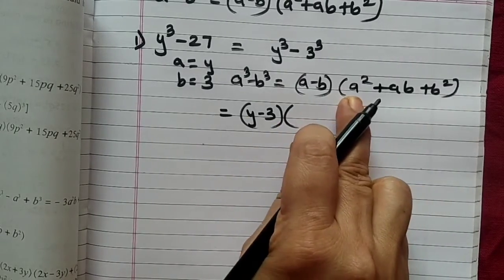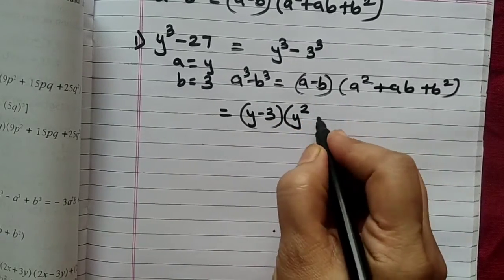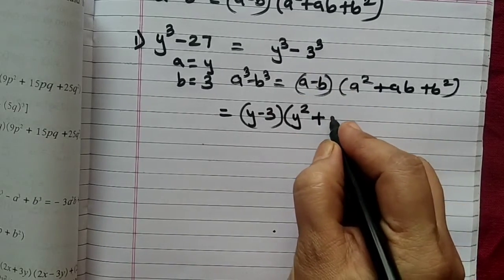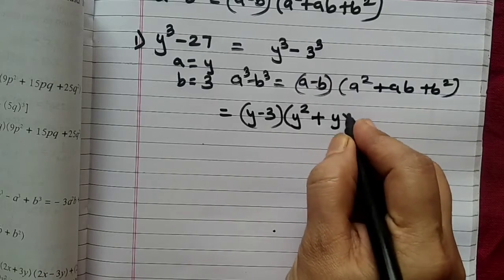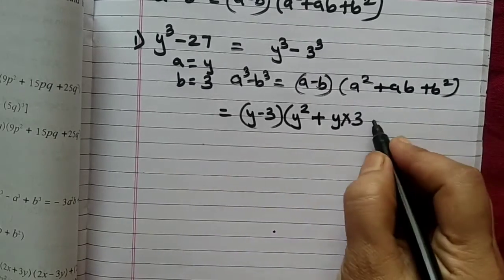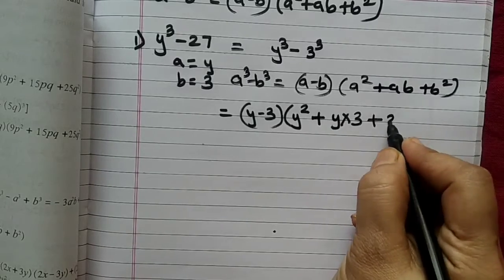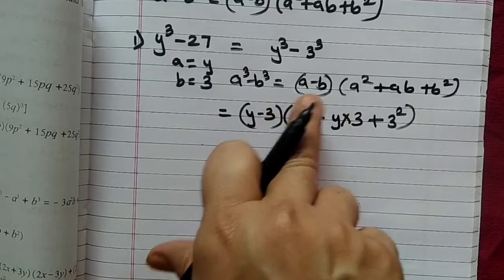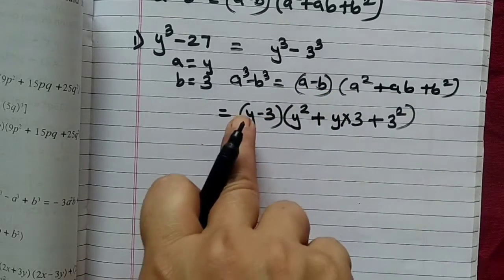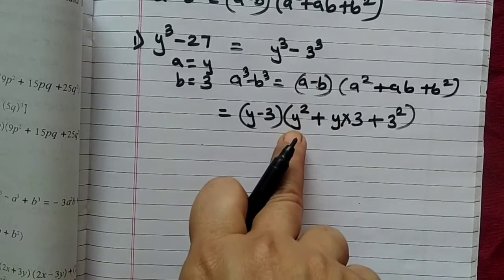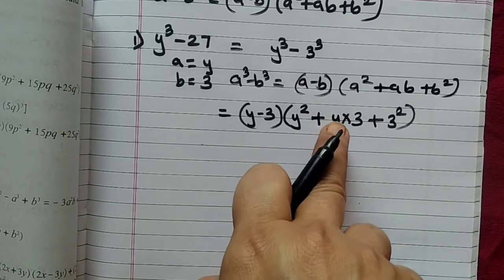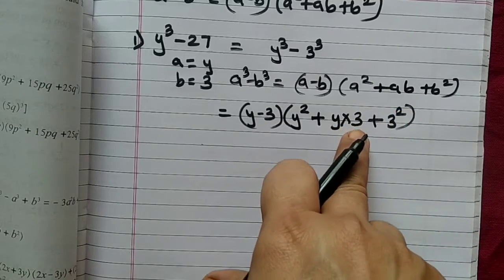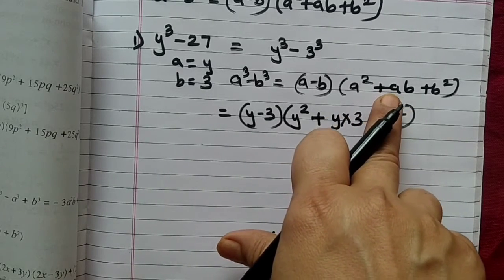and into bracket, here a square, that is y square, plus ab. What is a? y, multiplied by b, which is 3, plus b square, b is 3, so 3 square. We have written down these terms in this formula. y minus 3, a minus b, y square, that is a square, plus 3y into 3, a into b, plus 3 square. You can write it as 3 into y also, but because we are writing ab, so I have taken y first.